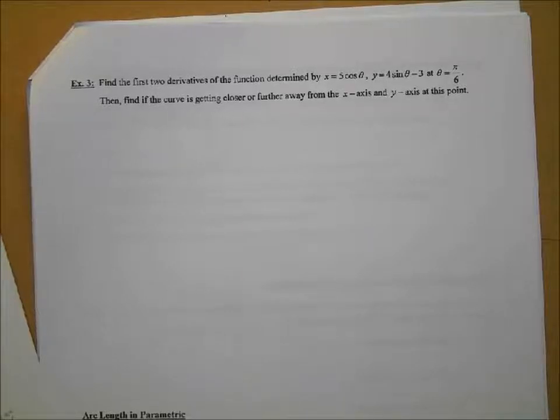So find the first derivative, dy dx, which you know is dy dt over dx dt. Then find the second derivative, d squared y over dx squared, which is the derivative of dy dx with respect to time over dx dt. Or I should say dy d theta over dx d theta in this case, because we're talking about theta as our parameter. Don't forget the derivative of cosine has a negative sign.